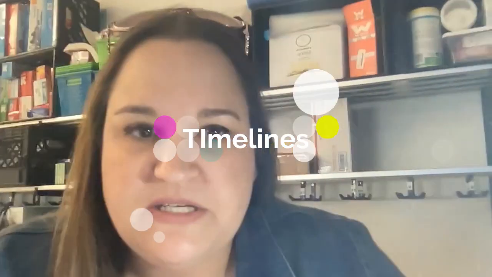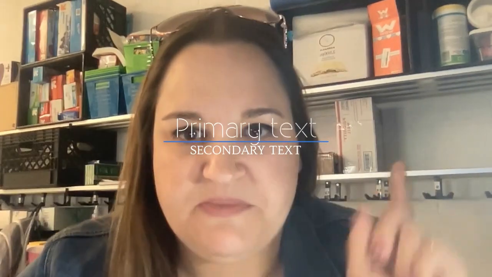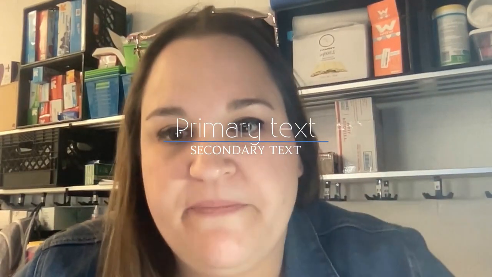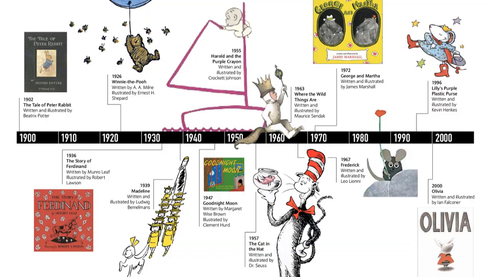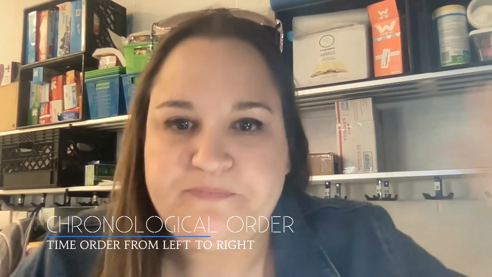So the first thing you need to know is that timelines look kind of like this. I'm going to put a picture up here right now so you can see it. We read them from left to right. So you start all the way at the left and you read it from right. They're organized chronologically. Chronologically means the order in which they happen. So the oldest events are going to go all the way to the left and the newer events are going to go all the way to the right.